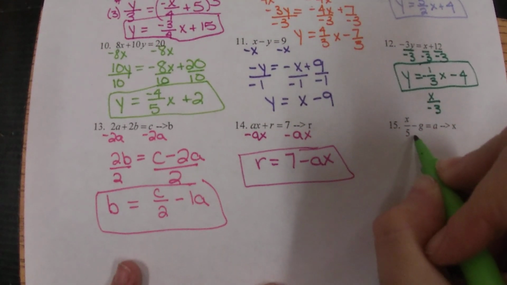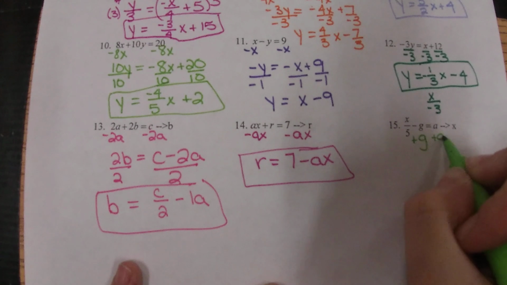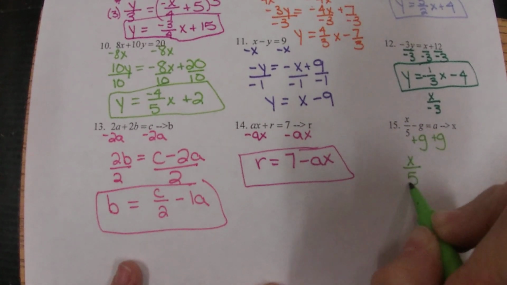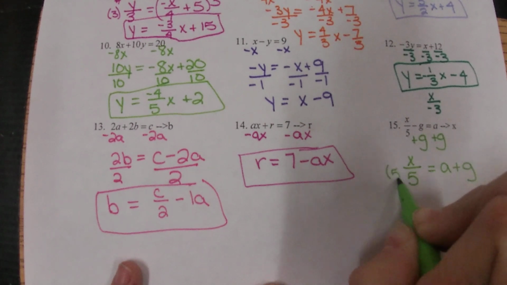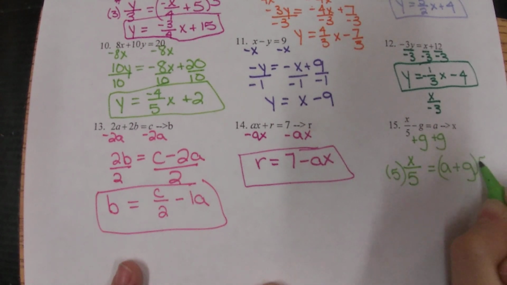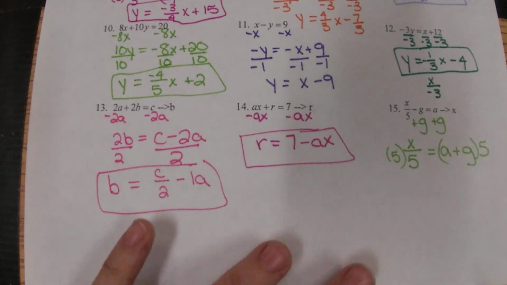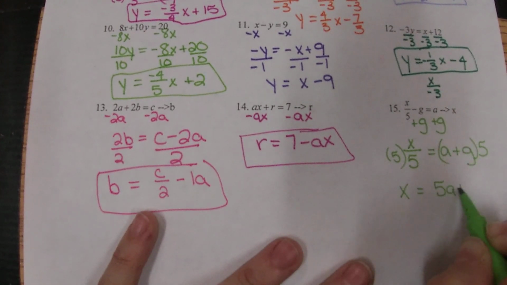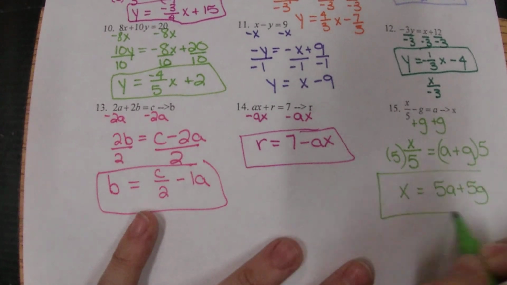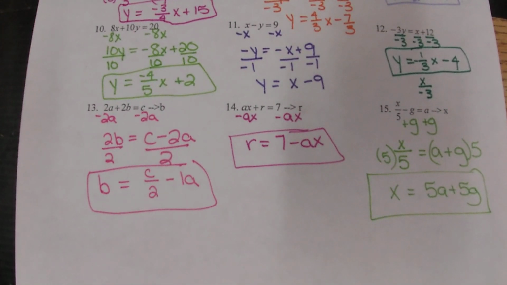Number 15, we want to solve for x. So we have to undo addition and subtraction first. So x over 5 equals a plus g. Then we will undo division with multiplication. And remember that multiplication applies to everything. So if you left it with the parentheses, that would be fine. Or if you distributed it through, that would be fine as well.